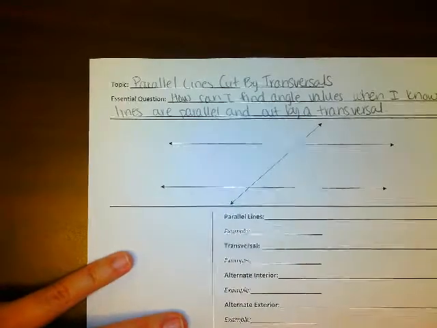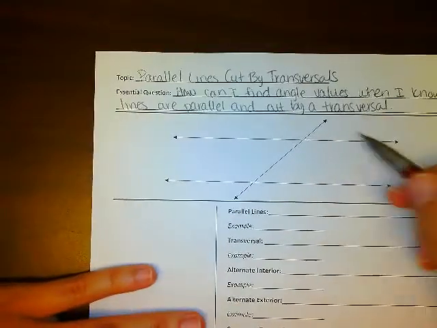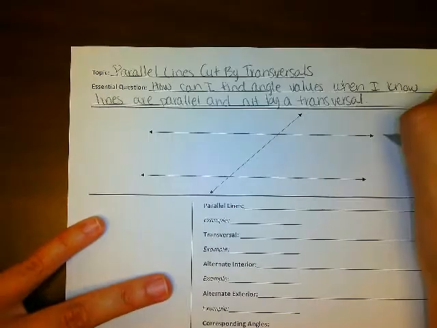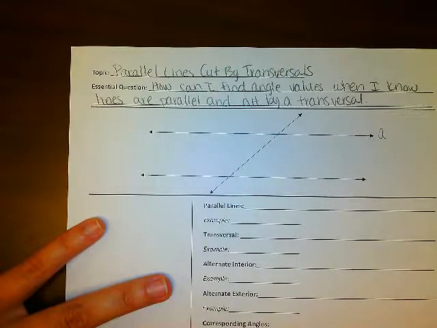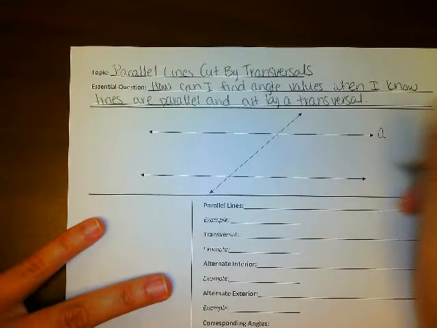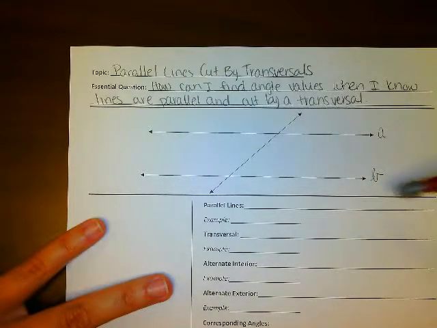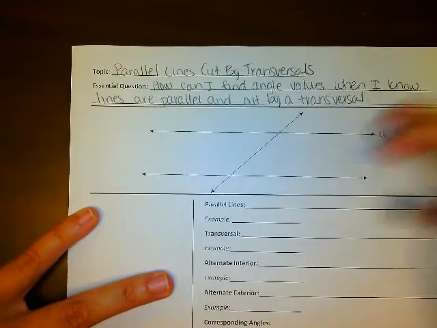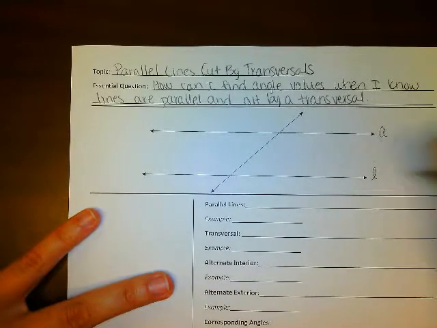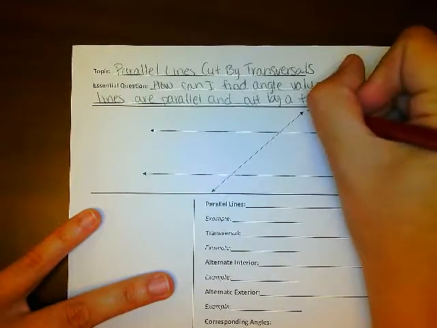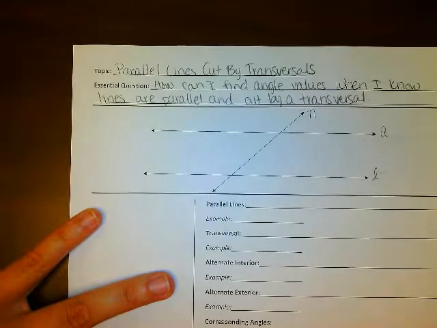So the first thing we have to do, before we start doing any notes, is name these angles and lines. We're going to call this line right here line A. And remember, we use script letters to name lines. And this is going to be line B. Or we'll actually make it line L, that's probably a little bit easier for you guys to do as a script. And then we're going to call this transversal line N. So we have line A and L are parallel, and N is the transversal.